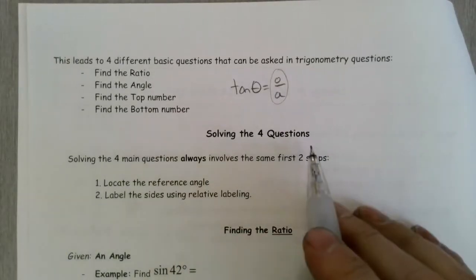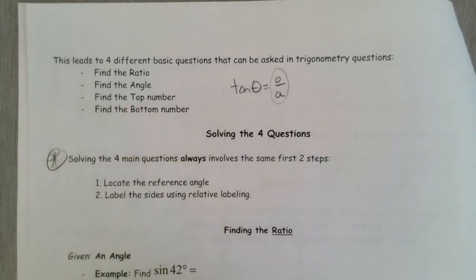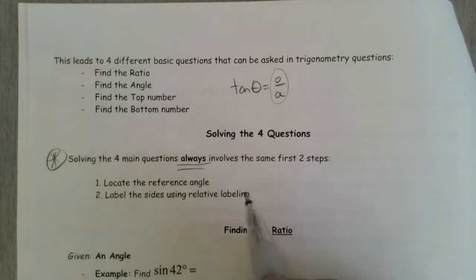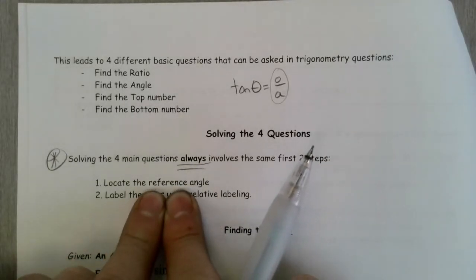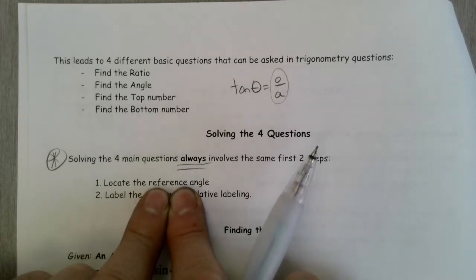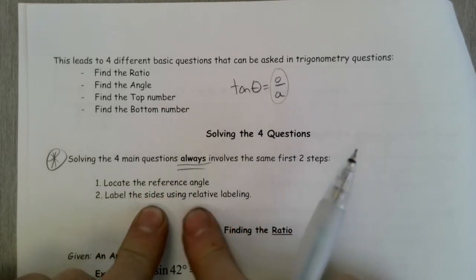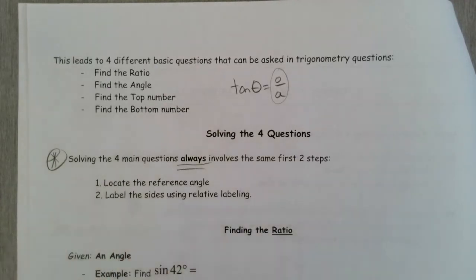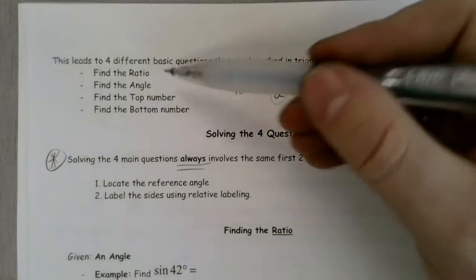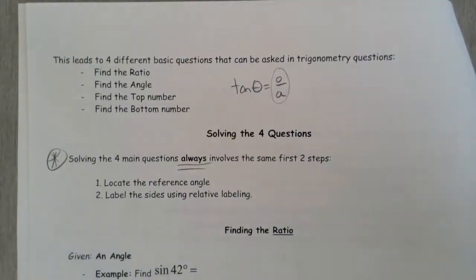But it doesn't really matter which one we're doing. It always starts exactly the same way. Every time we do this, we have to start by identifying what that angle is, that reference angle. It might be the angle that you're given, it might be the angle that you're looking for, but that's how we define our opposite and adjacent. That's how we are able to accomplish our relative labeling. So in this lesson, we're going to look basically at the first two. We're going to look at how to find the ratio, and then we're going to look at how to find the angle. We'll show you some examples of those.